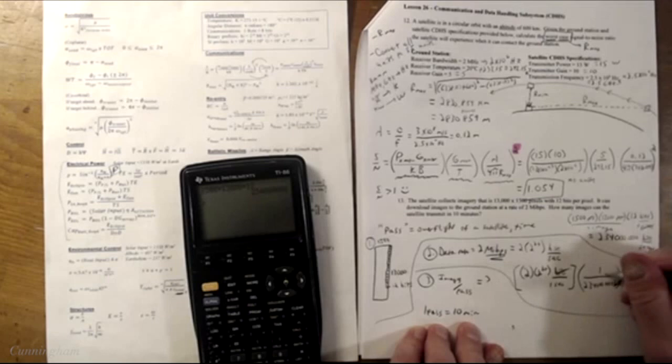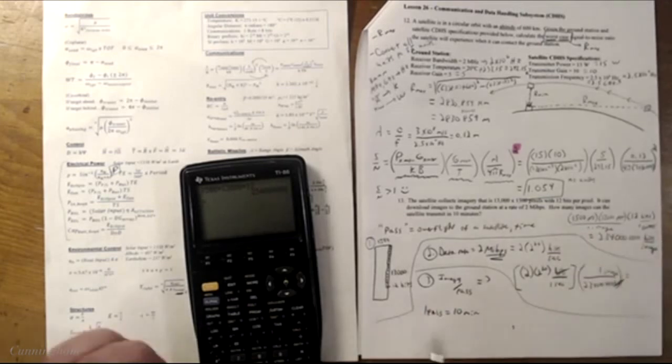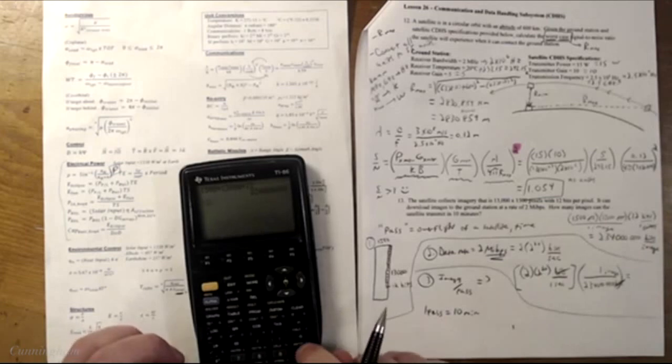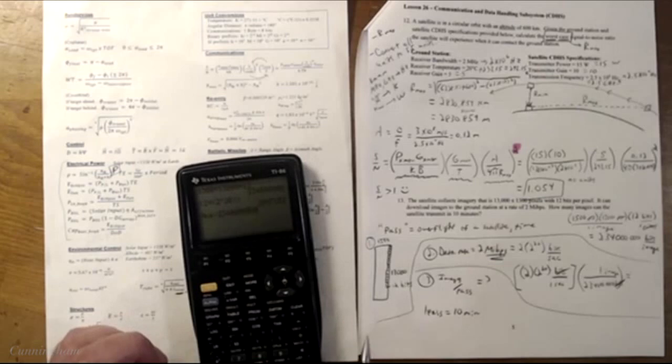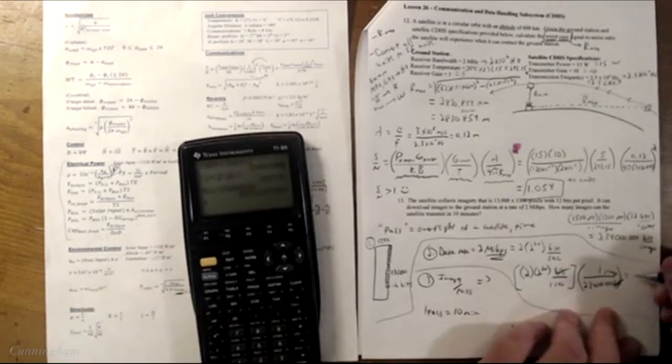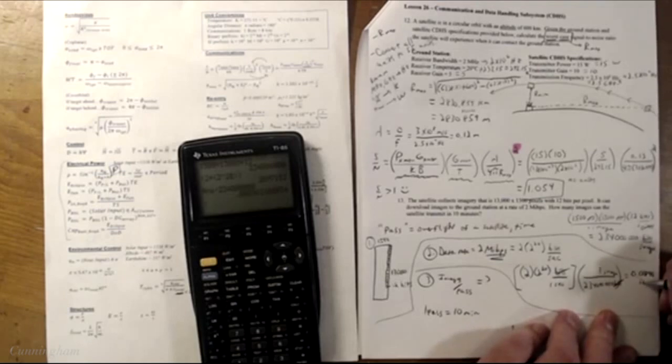Bits cancel. Now I have how many images I can transmit in a second. Let me do that math here, divided by 234 million. I can transmit 0.00896 of an image every second.